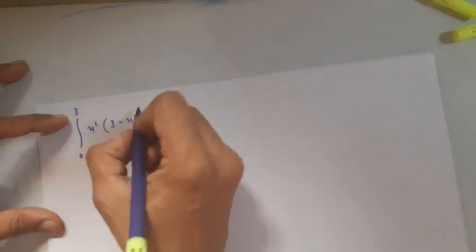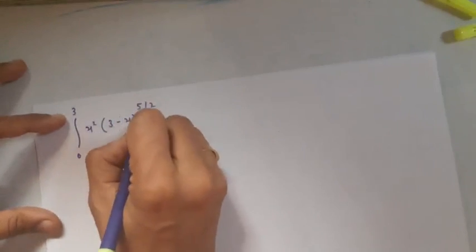The first example is from exercise 4.2. We have solved the fourth problem. Now the fifth problem is: evaluate the integration 0 to 3 x square into (3 minus x) raised to 5 by 2 with respect to x.